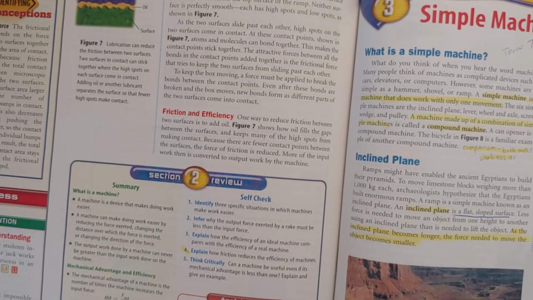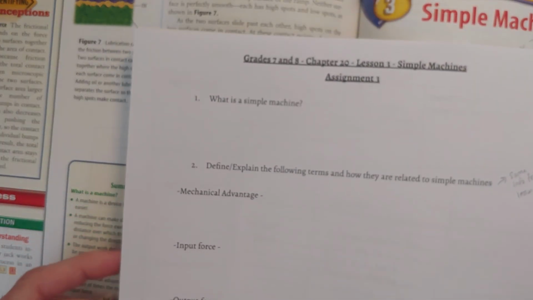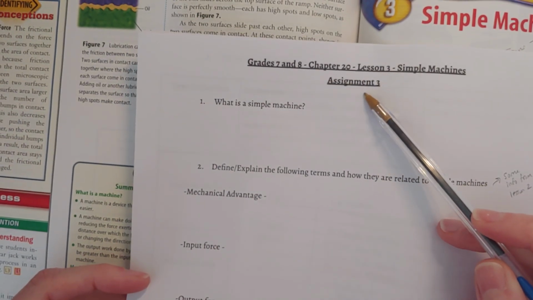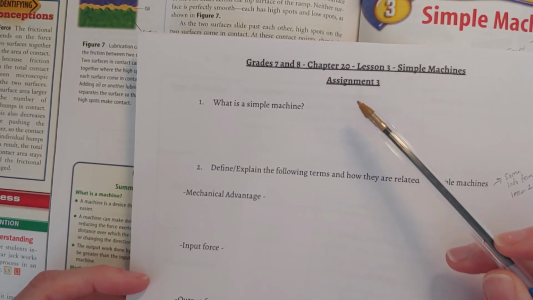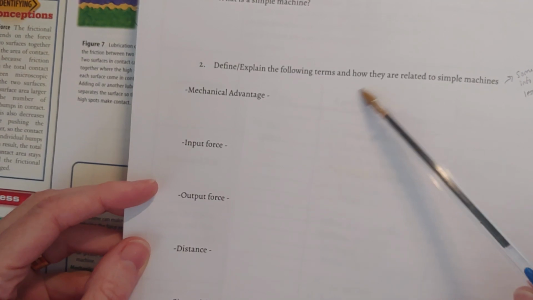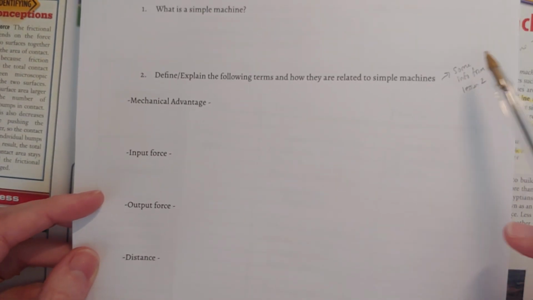Before we do that, I want to show you what your assignment is going to be. It's going to be on Google Classroom, and it's going to be this document, okay? It's going to be your lesson 3, and you're going to be filling out a note page on the computer about this. So you're going to be answering this question: what is a simple machine? And then define and explain the following terms and how they're related to simple machines. I put a little note here.